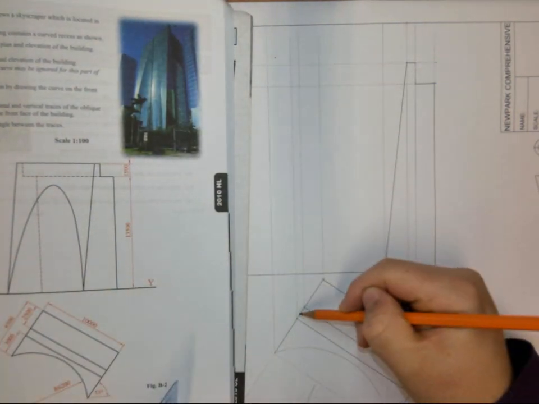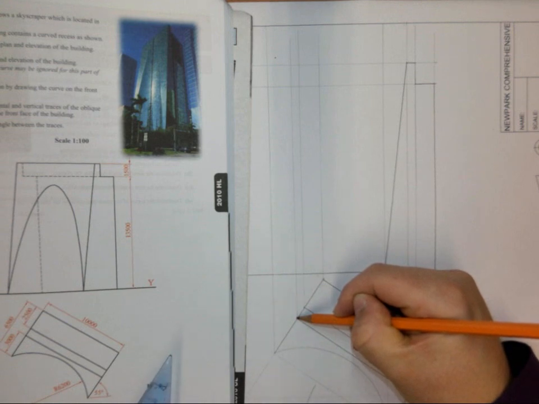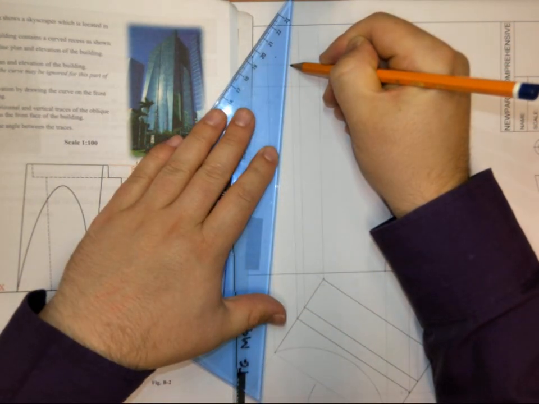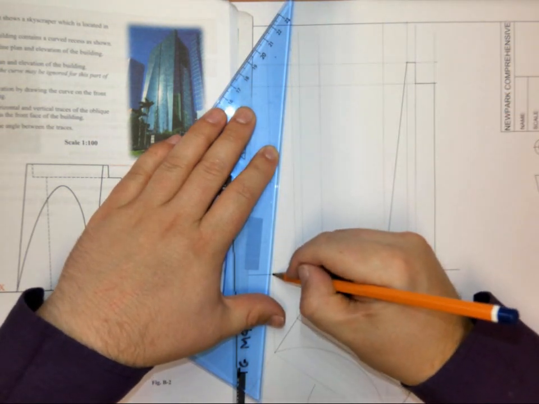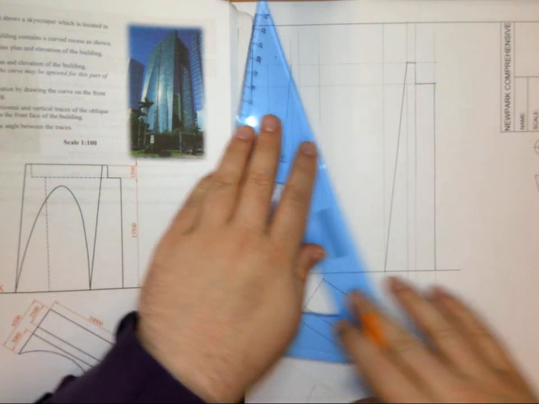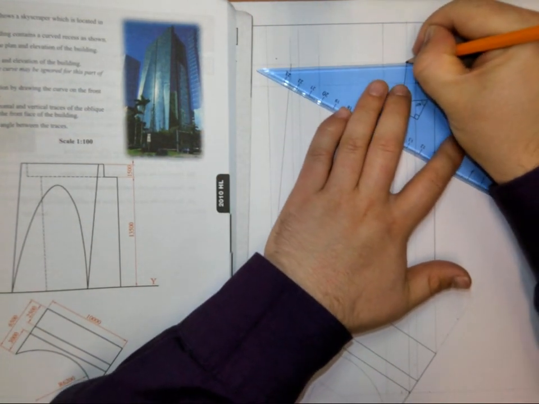So this one is a point in the XY line. This height is at an altitude of 150 mil. I can heavy that in. It stretches all the way over.